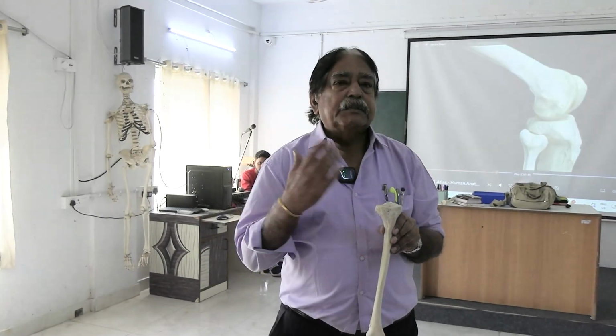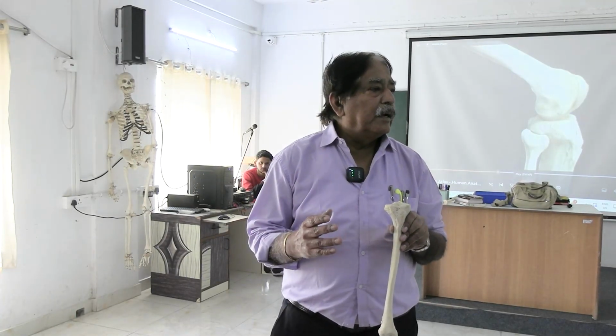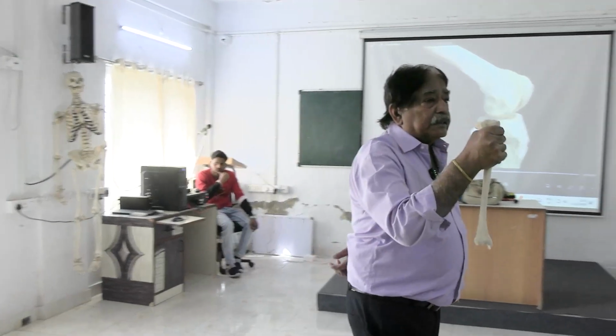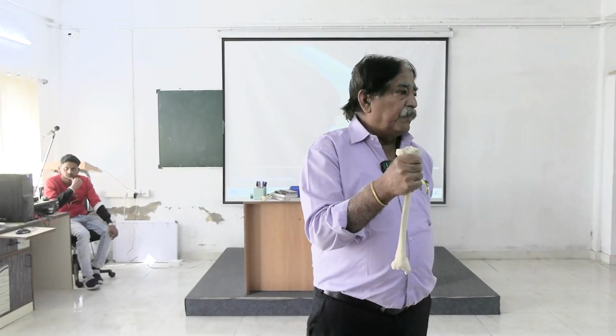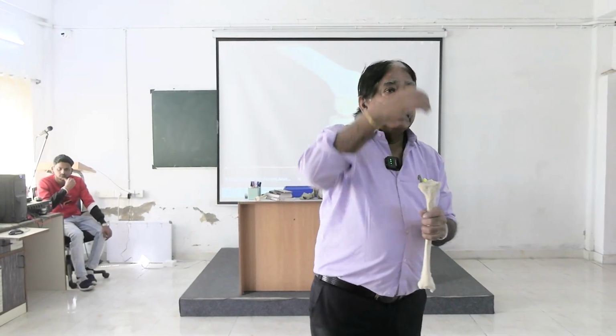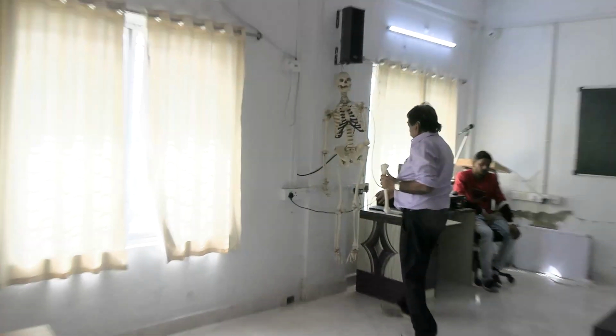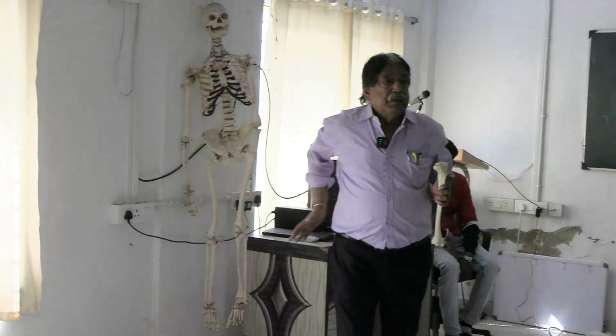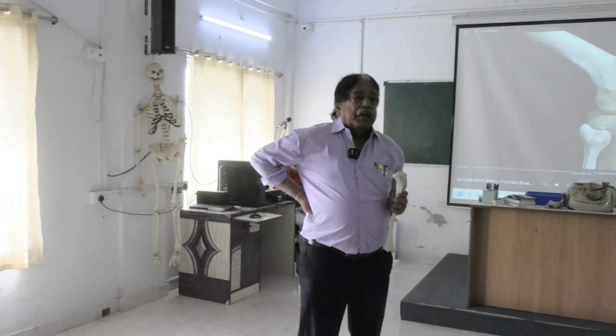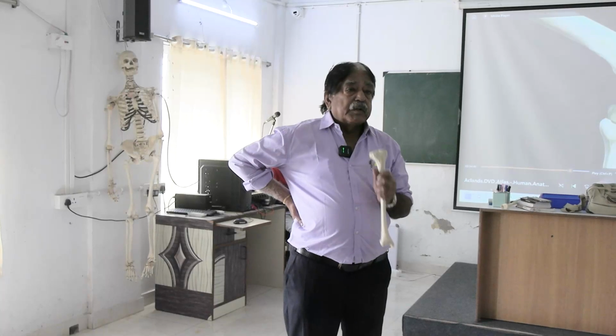You go on saying. And see, now this is the upper end of the tibia. The femur carries the body weight, and see, the hip joint and knee joint are very stable joints.